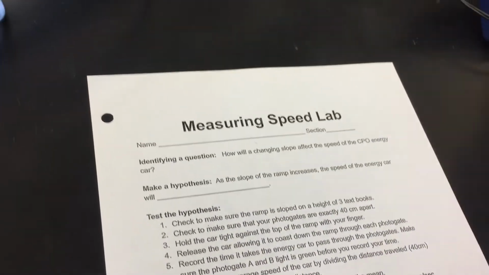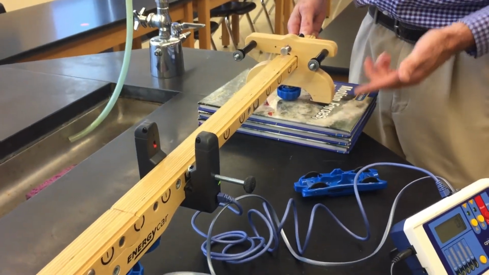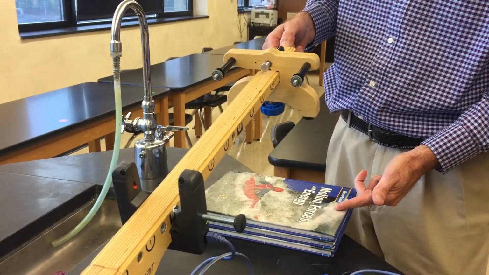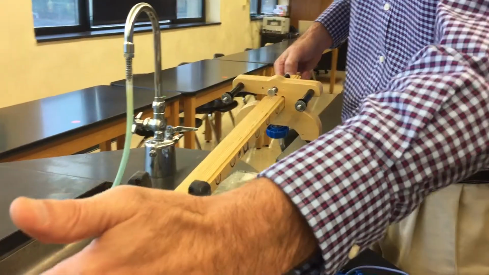Also, what we're saying here is that we have 3 books right now. We will be inserting 3 more books, so that ramp is going to increase its slope. What will that increase in slope do to the speed of the car?